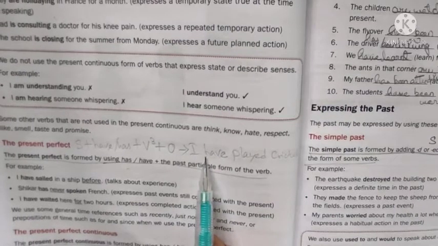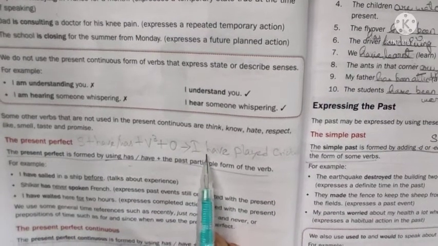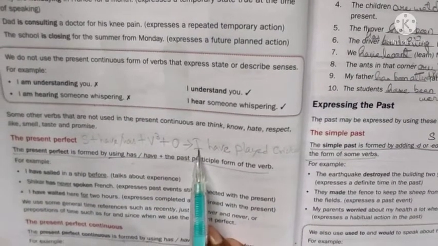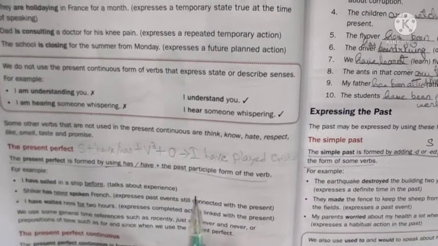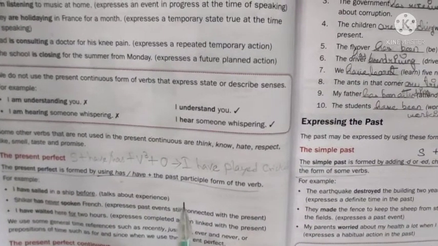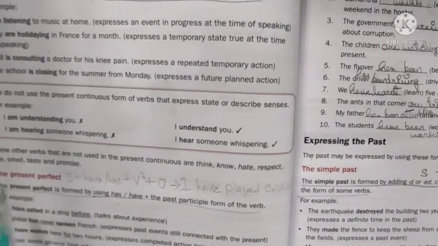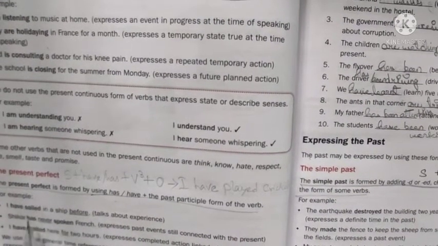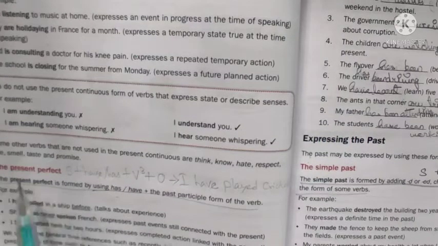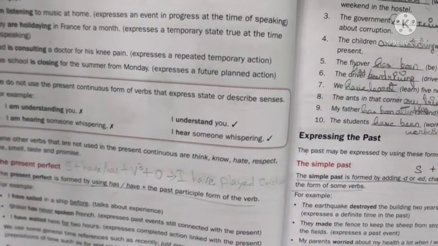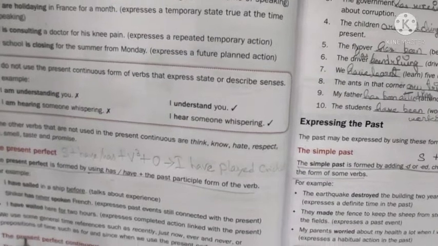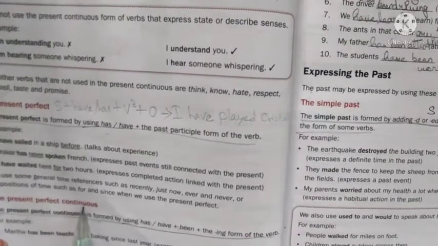And if the pronoun he, she, it is the subject, then we have to use has. And has we have to use with a singular noun. So here some examples are given. Present perfect tense. So let's see next the present perfect continuous tense.